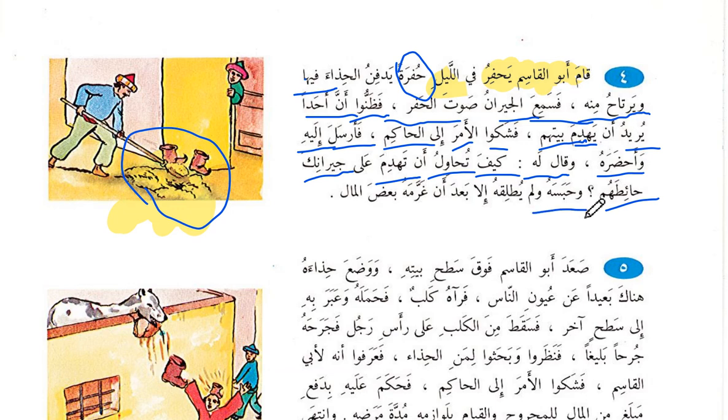Then the judge imprisoned him again, and this time he didn't set him free. Lam yutliqhu, he didn't release him, until he fined him some money. Gharama means fine. When he gave some money to the judge or to the neighbors, then he was released.